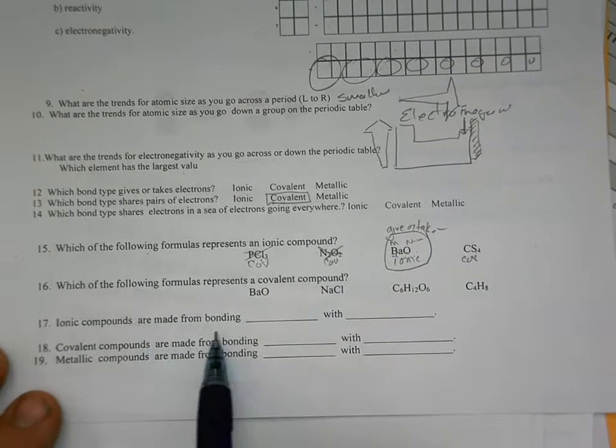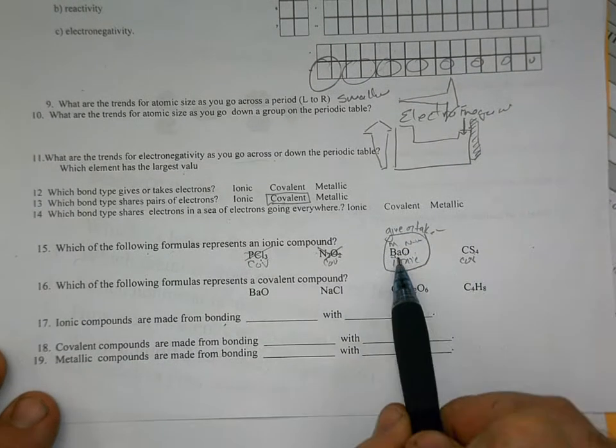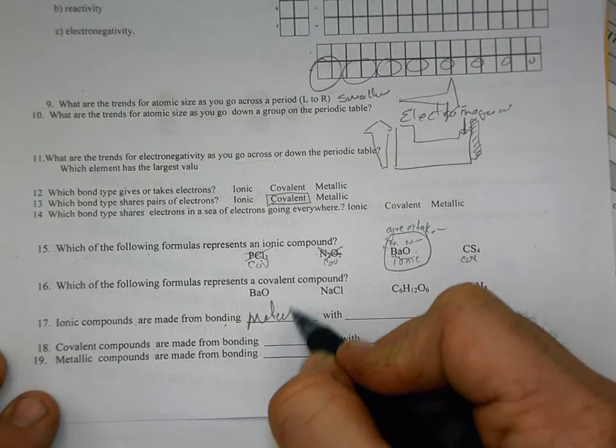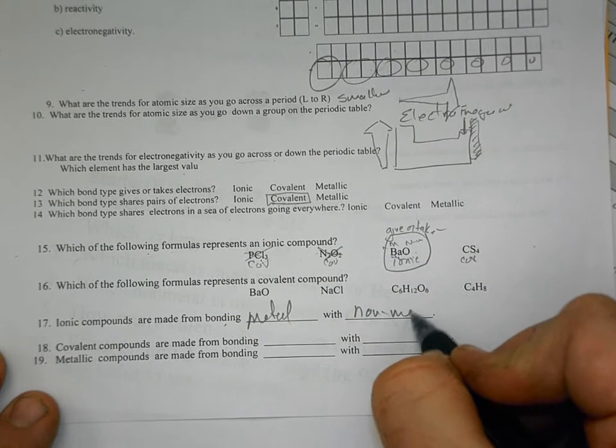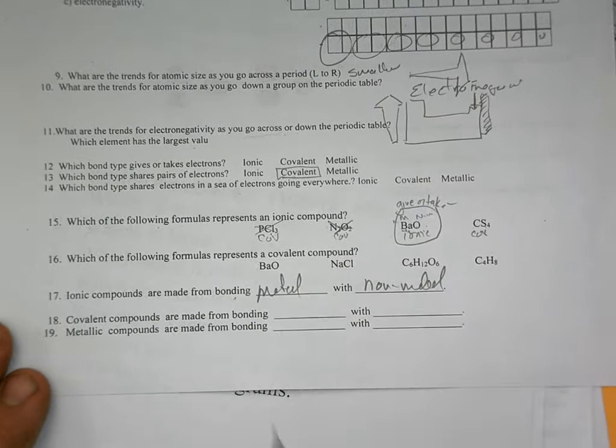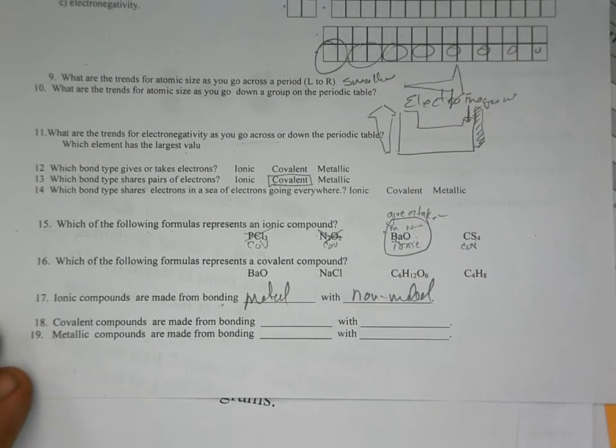Ionic compounds are made from bonding what to what? Metal to nonmetal. Metallic compounds are made from bonding what with what? Metal to metal.